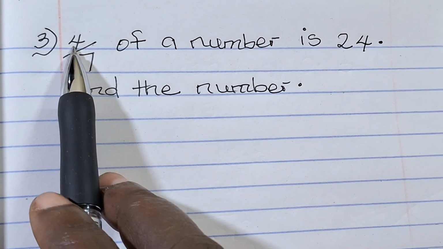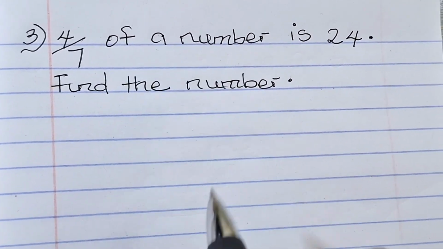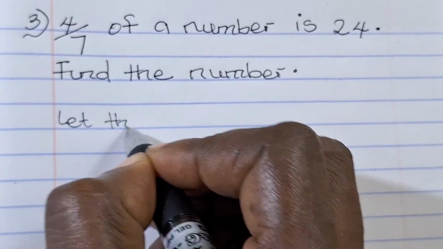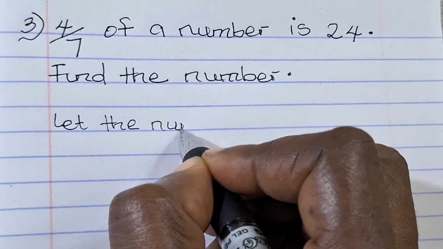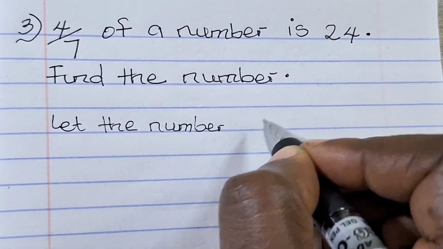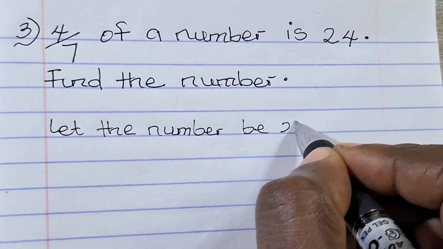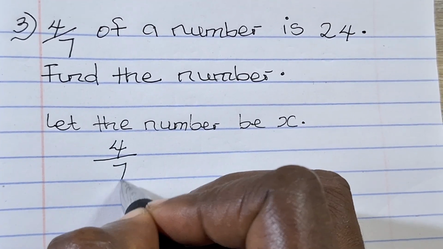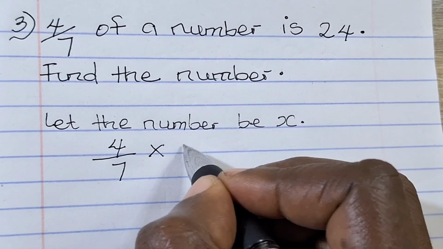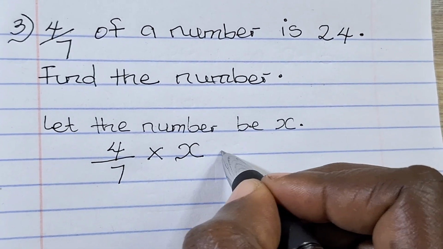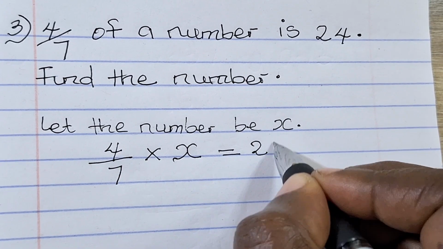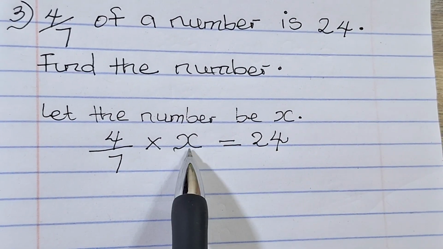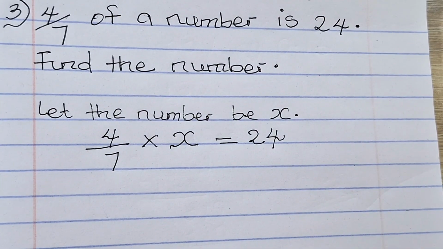It says 4/7 of a number. So the first thing I'll write is, let the number be x. That means 4/7 of means multiplication, that x equal to 24. Once I solve this equation, what I get for x is my number and I'm done.